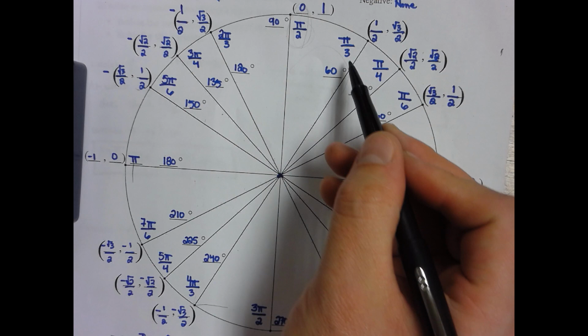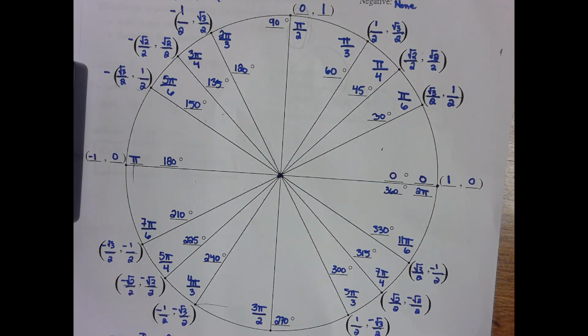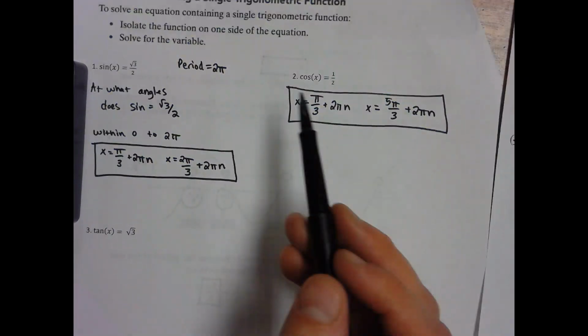We'll always add some values because the graph, remember, extends from negative infinity to positive infinity. So there are infinitely many solutions. So the 2 pi n is a way to describe them for cosine. But with tangent, it'll be a little bit different because the period's different with tangent. Other questions here?